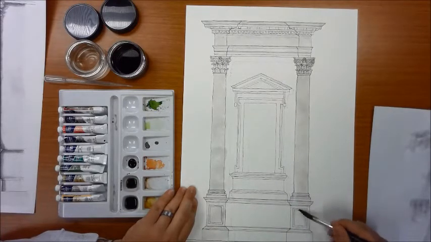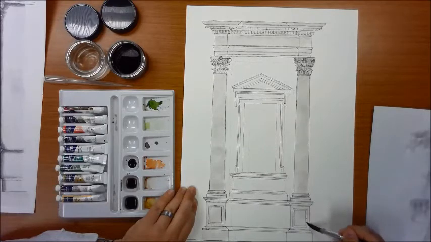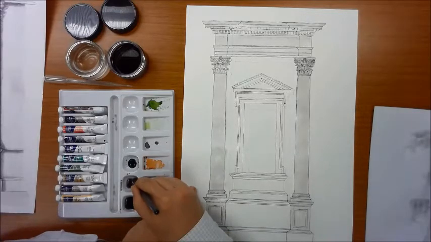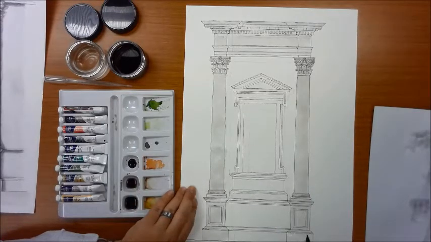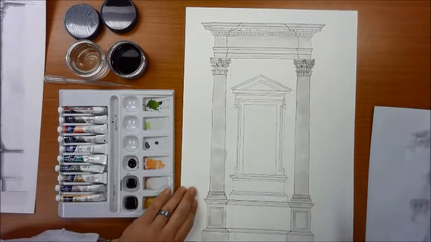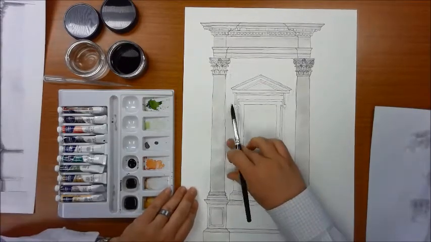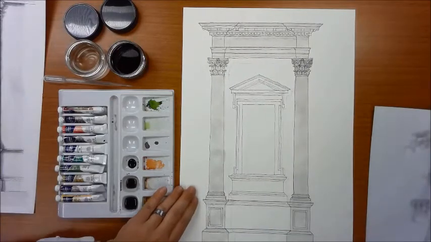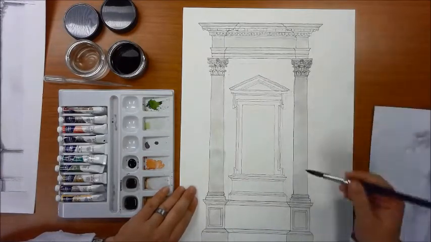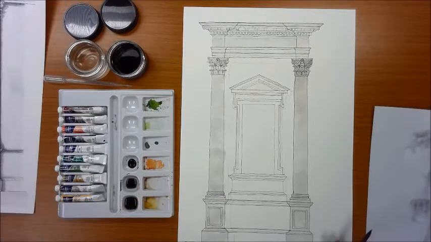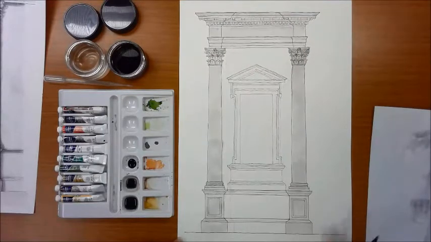I'm going to capture this pedestal. Okay, not too bad. All right, so how quickly that was accomplished.